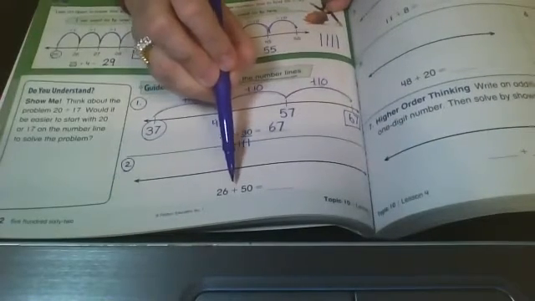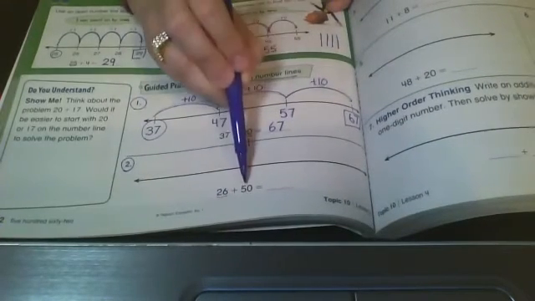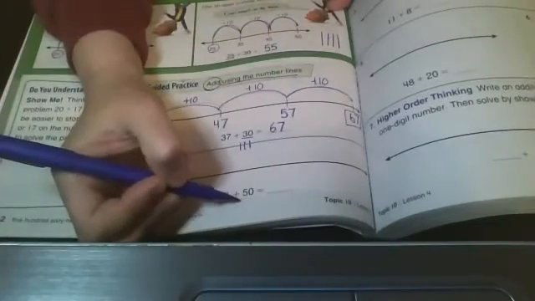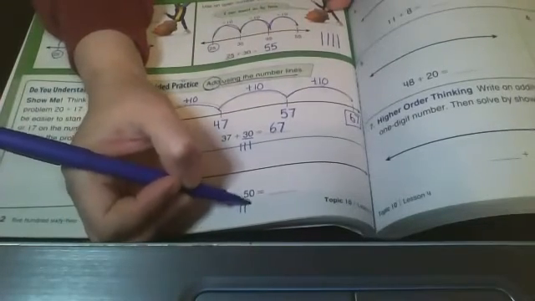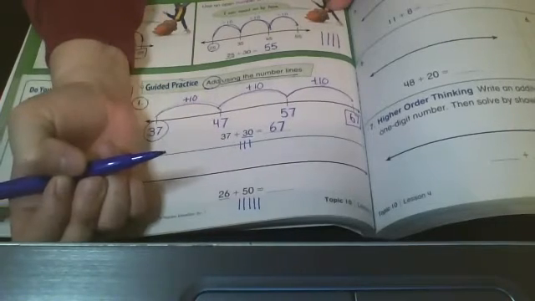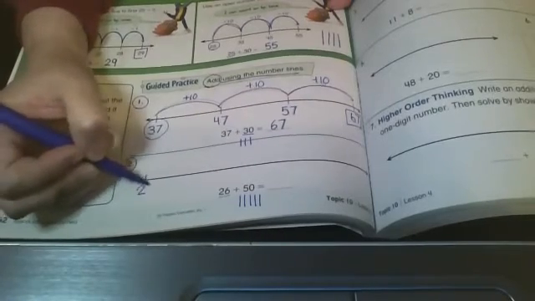Okay, well, let's look at number 2. I see 26 plus 50. So I'm going to start at 26, and I know I'm going to need to add 50. How many tens is that? Let's see. 10, 20, 30, 40, 50. I'm going to be jumping 5 tens. So here we go. We're starting at 26.